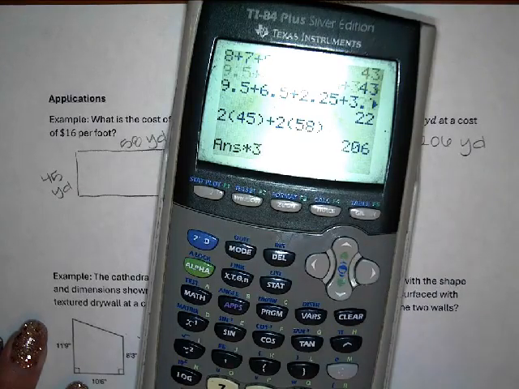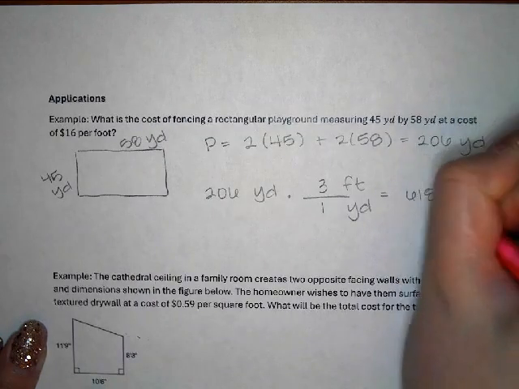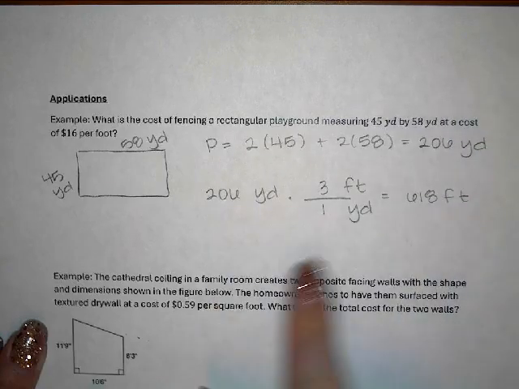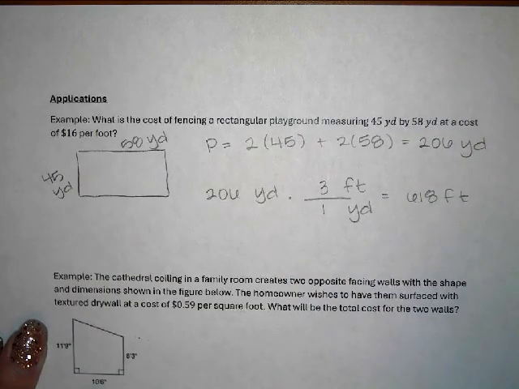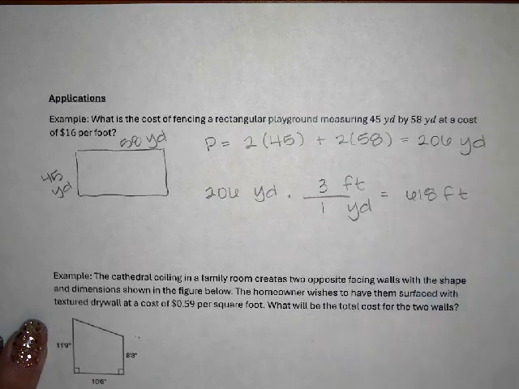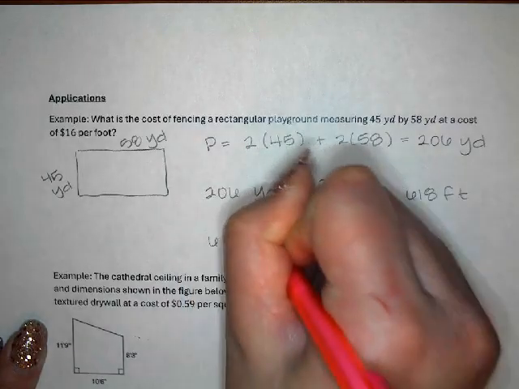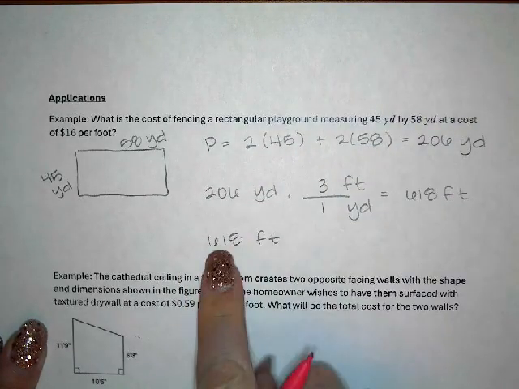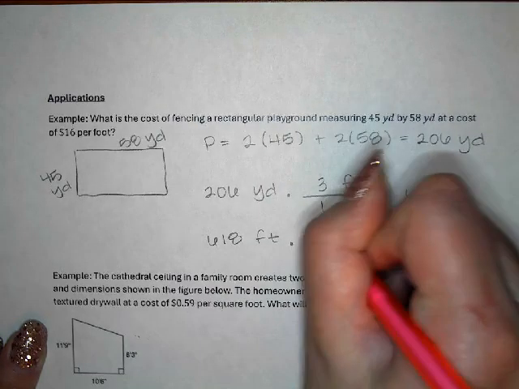And then if I know that the cost is $16 per foot, then I need to convert this from feet into money, how much it's going to cost. So 618 feet, excuse me. And then $16 per 1 foot. The feet here are going to cancel.